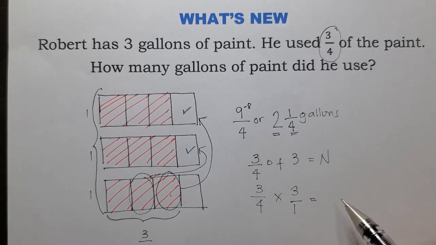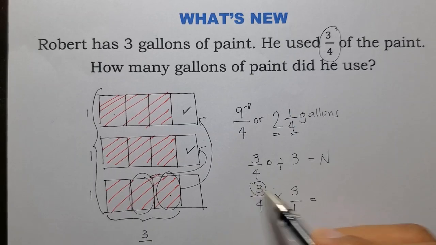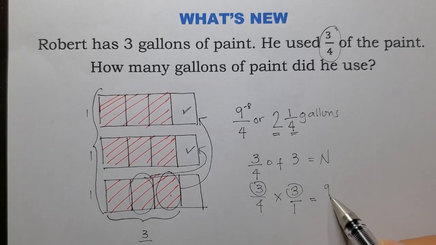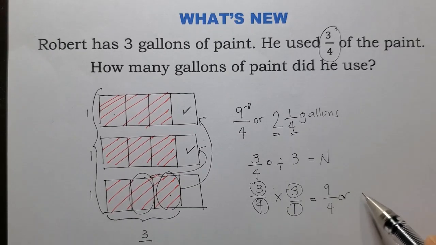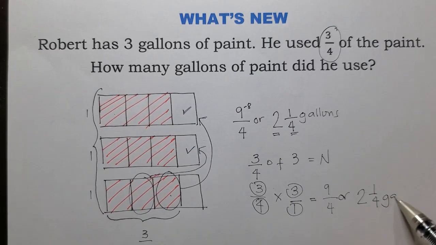The next thing you have to do is multiply numerator by numerator, which gives us 9, and denominator by denominator, which gives us 4. This could also be written as 2 and 1/4. Therefore, the correct answer is 2 and 1/4 gallons.